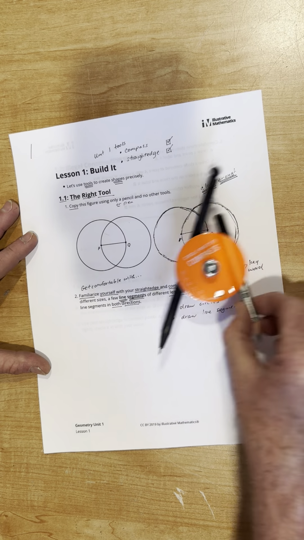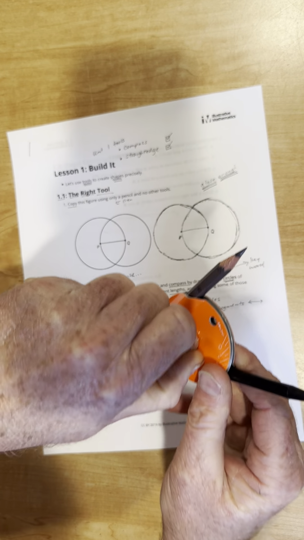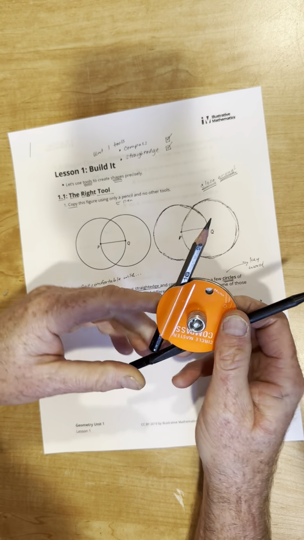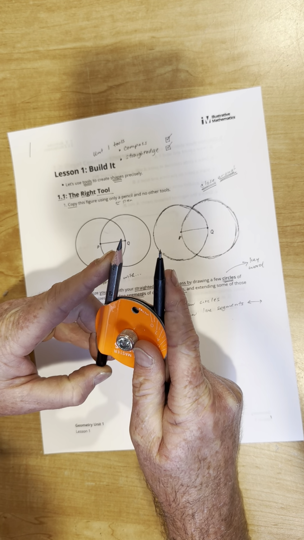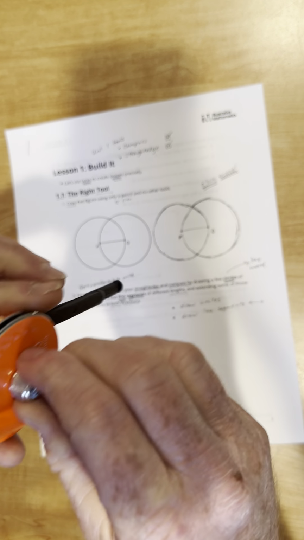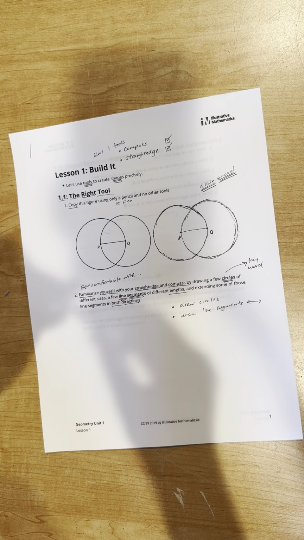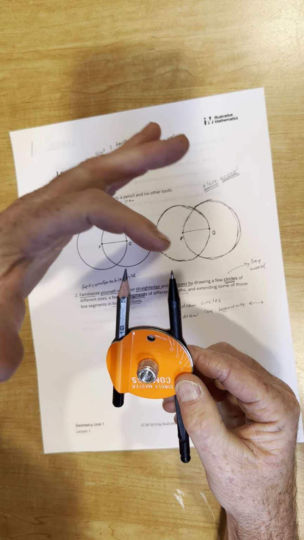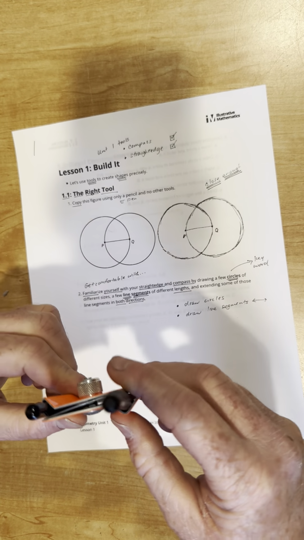So your compass is how you draw your circles. Now, let me loosen this a little bit. I'll show you how to loosen it. Righty tighty, lefty loosey. So there's lefty. Left loosens it. So let's start with like a small circle. They want a few circles of different sizes. So the best bet for using a compass is you start with a sharp point. You just put it right in the middle.